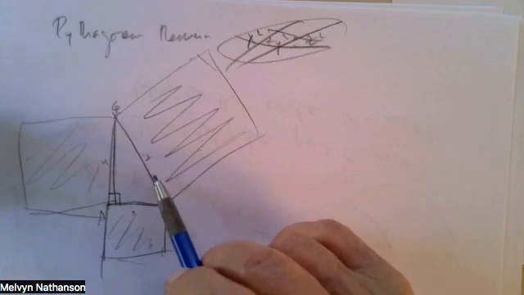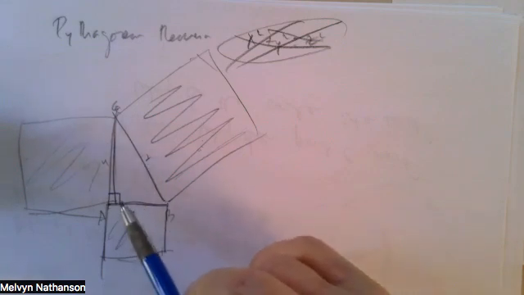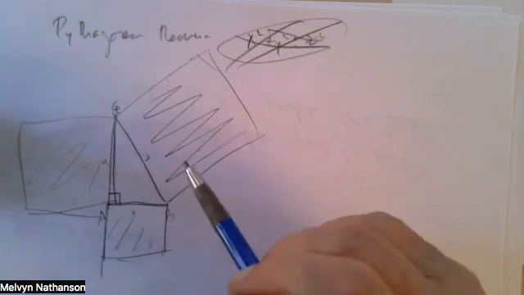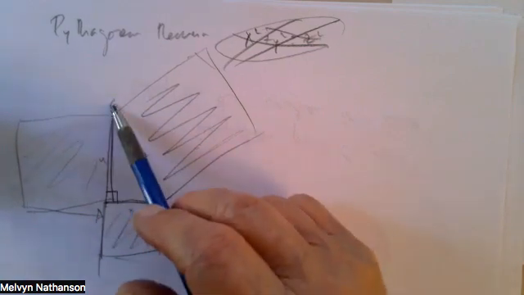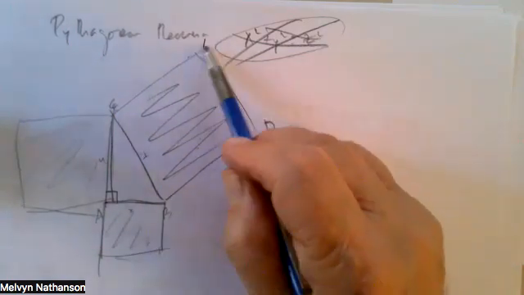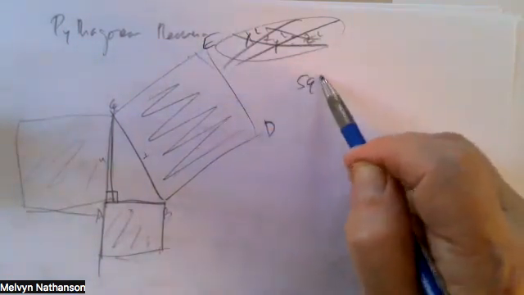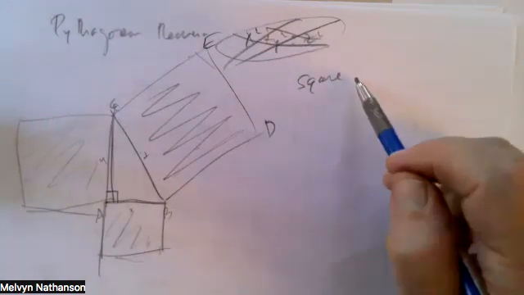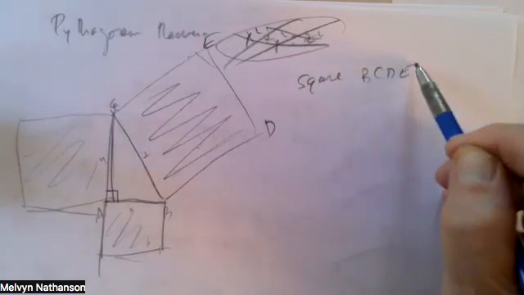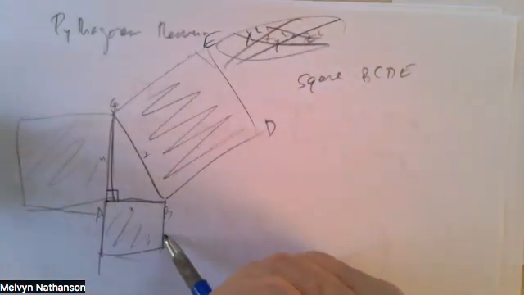let's see. BCDE, that's one square. So we have the square BCDE. Let's label this.